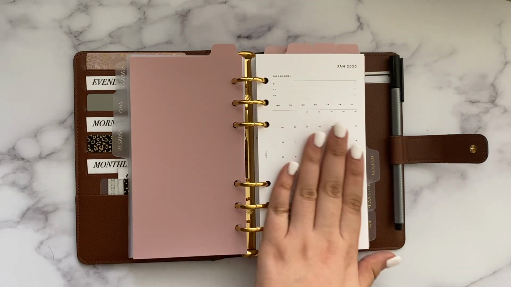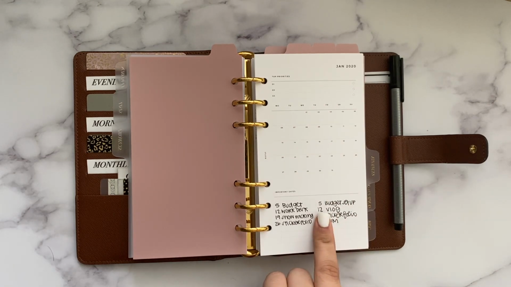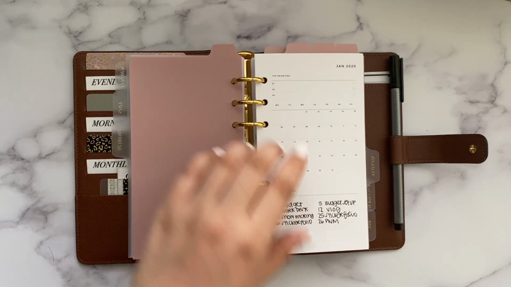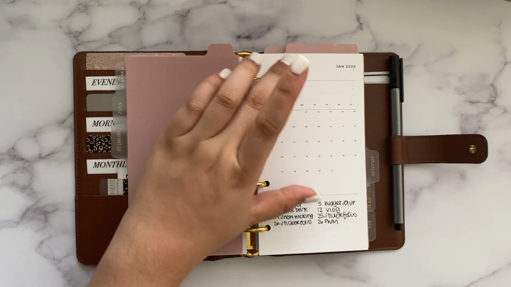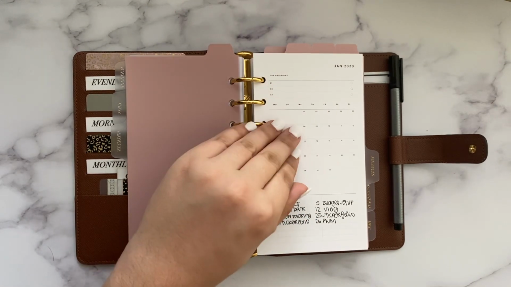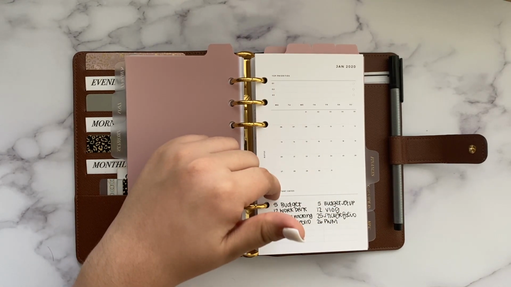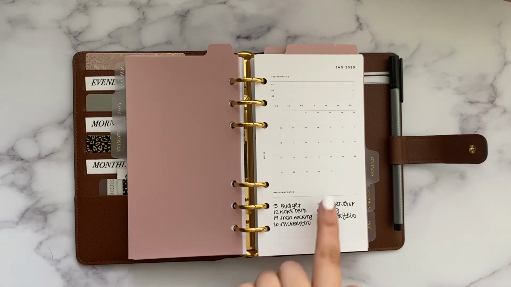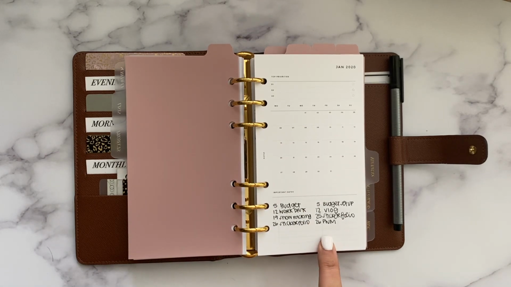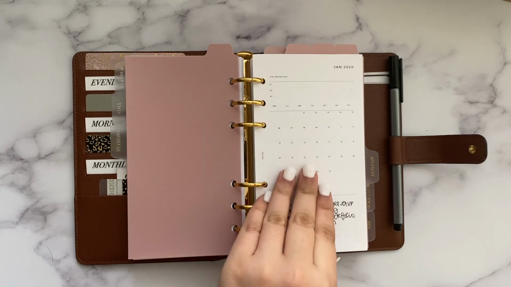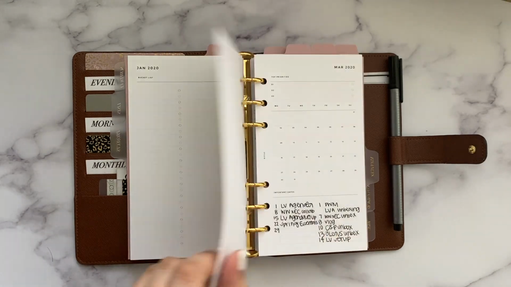And this first section has the monthly overview from Infinite Lotus. I absolutely love this. It has top priorities up top, so the main things that I want to do in the month. There is a calendar view, and then there are 2 rows where you can put in important dates. And so I've organized this. Let me show y'all this month.